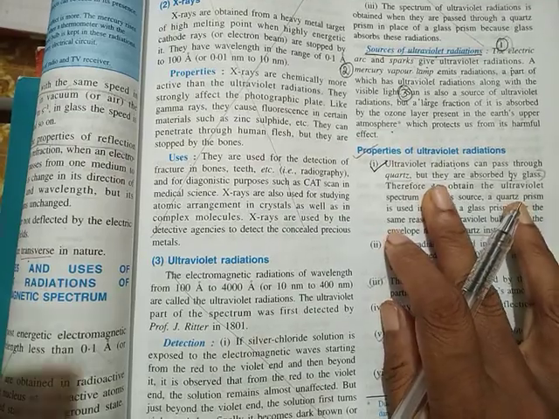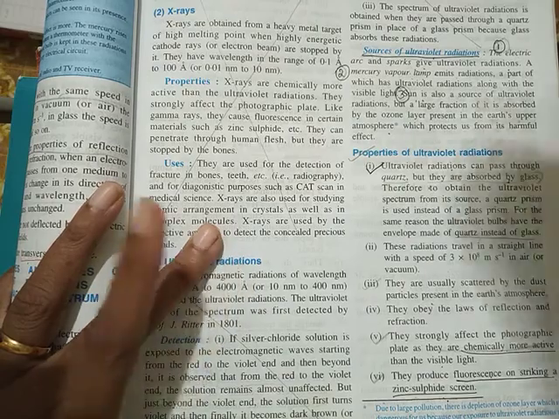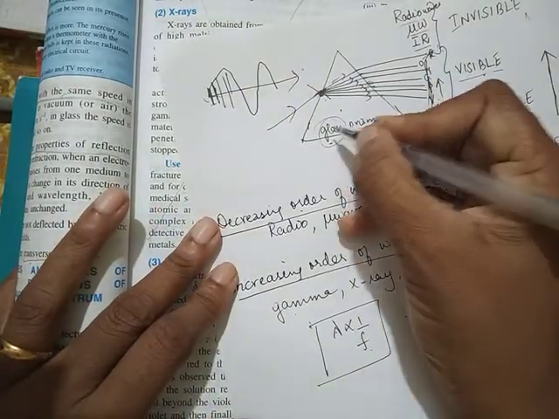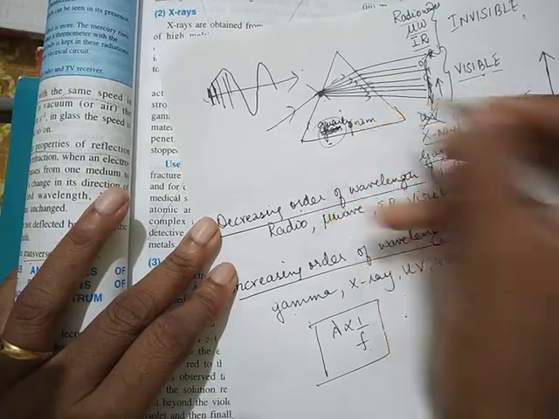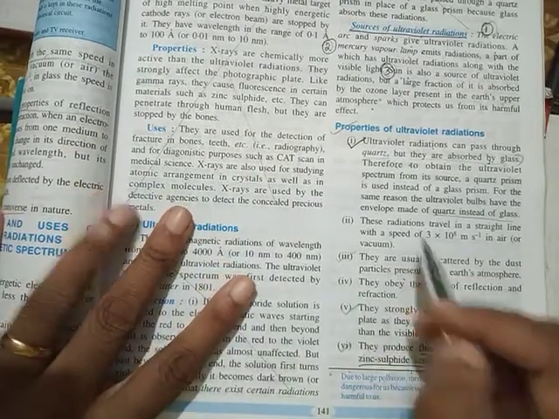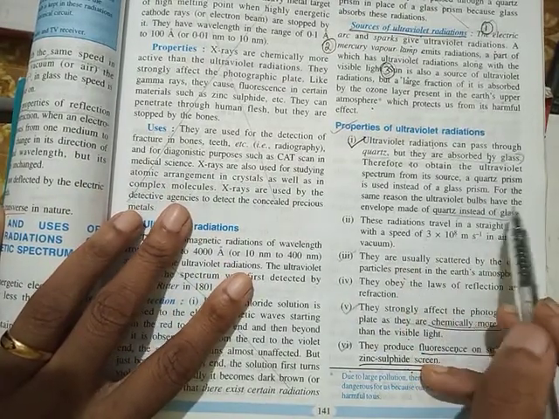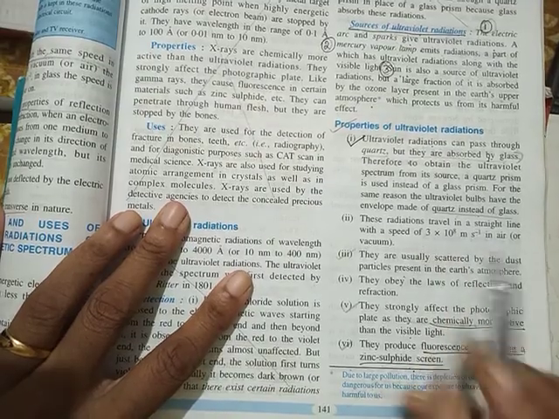These ones do not absorb UV radiation. So if I want UV radiation to come here, instead of using an ordinary glass prism, I should use a quartz prism. Then only I'll get UV radiation. For the same reason, the UV bulbs have the envelope made of quartz instead of glass.